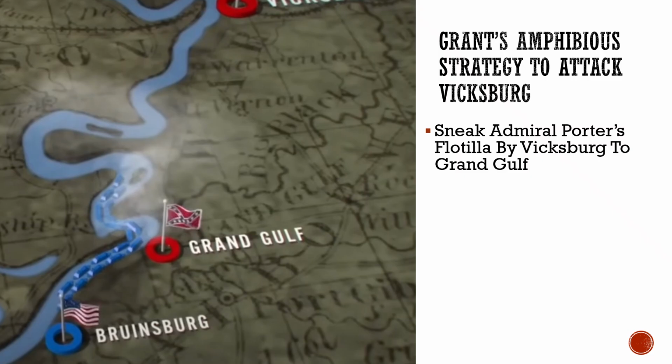One thing you can say about General Grant was he had a lot of perseverance. In spite of all those failed attempts, he's going to put together another very critical strategy here, and this one involves basically taking a flotilla that is commanded by Admiral Porter and sneaking it by Vicksburg in the middle of the night and running that flotilla all the way down to the Grand Gulf. As part of this strategy, he had fascinating methods of distracting Pemberton, kind of giving him false items to chase after.